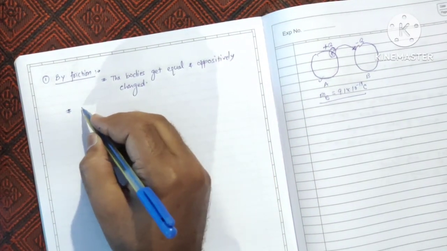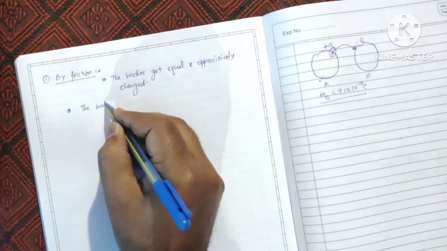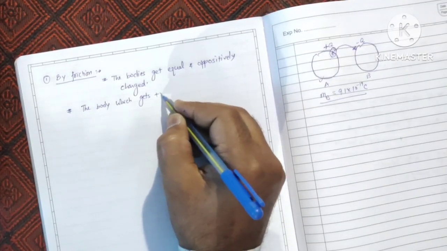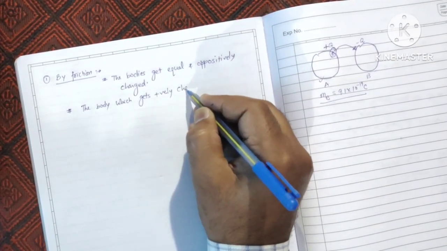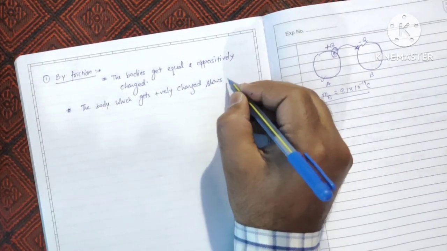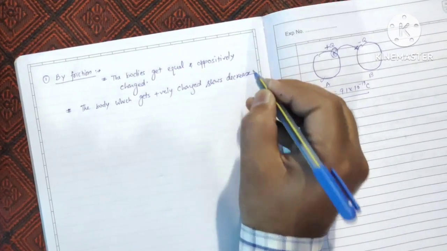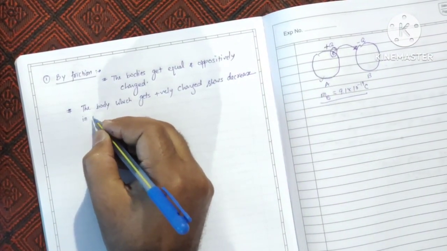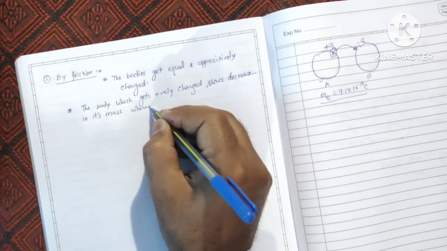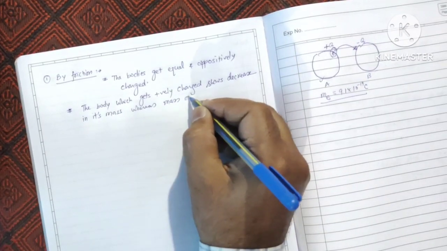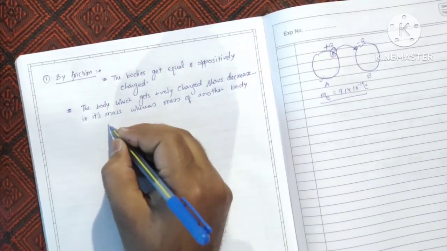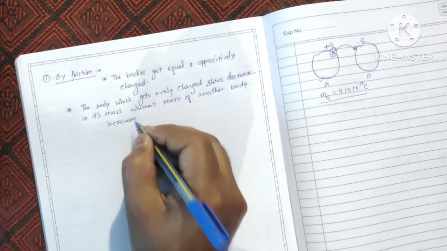Second thing I must say, the body which gets positively charged shows a decrease in its mass, whereas the mass of the other body increases, right?